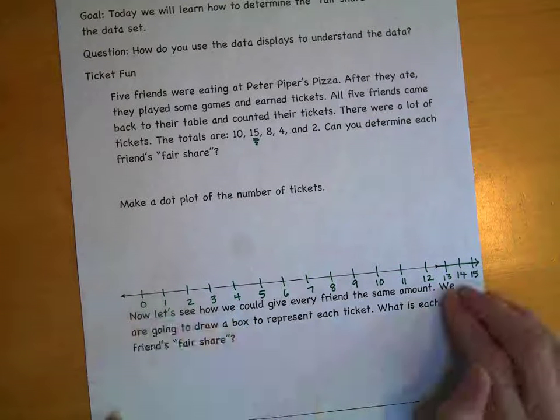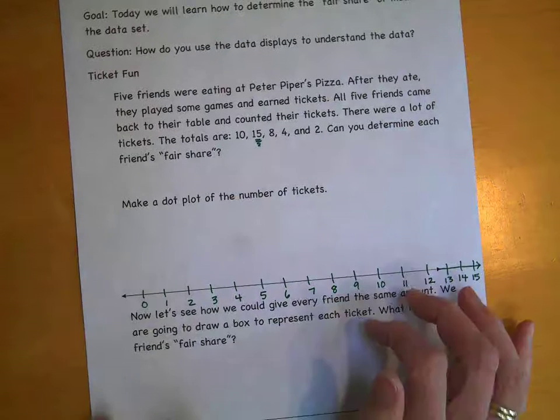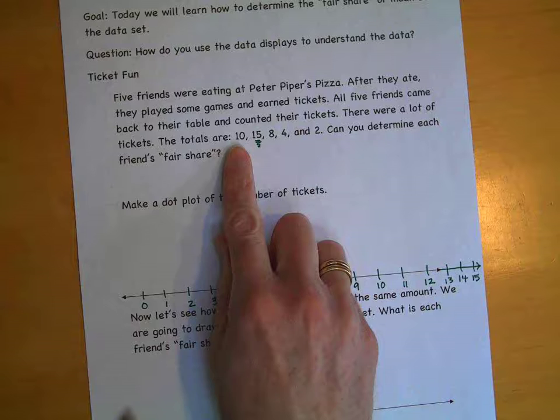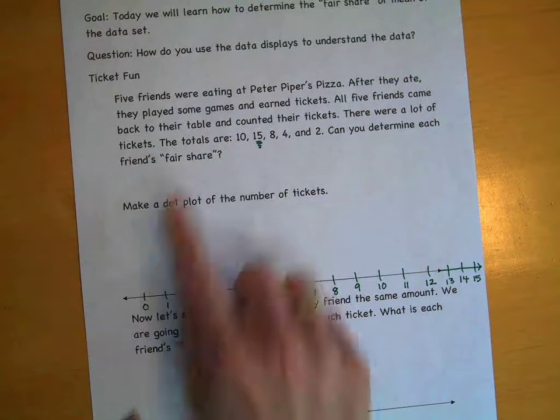So if you're going to count by ones, you're going to count by ones. If you're going to count by twos, if you're going to count by fives, if you're going to count by eights, as long as your intervals are evenly spaced, then you know that your number counting is correct. And then you go over there and you represent with a dot what your data points are.